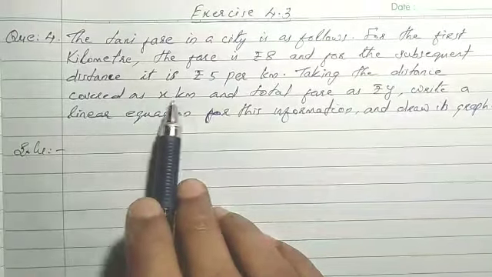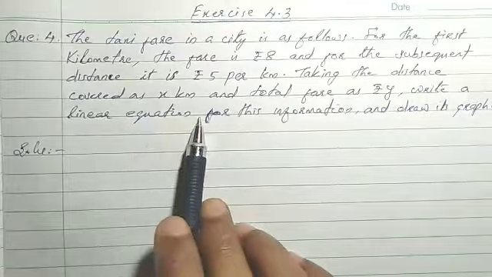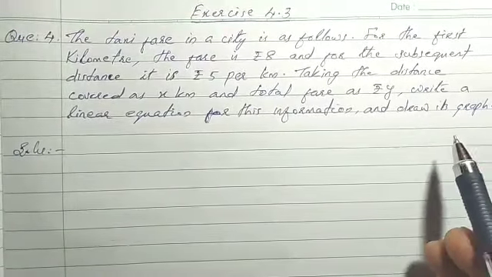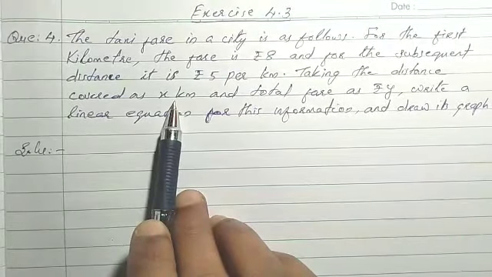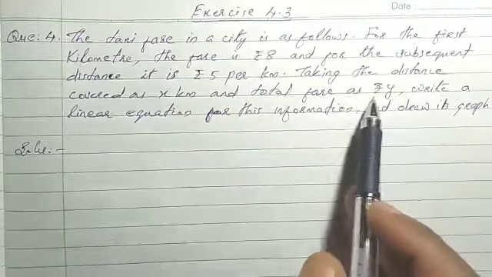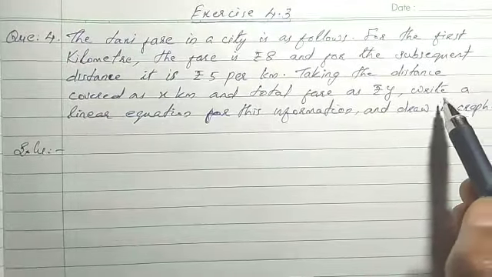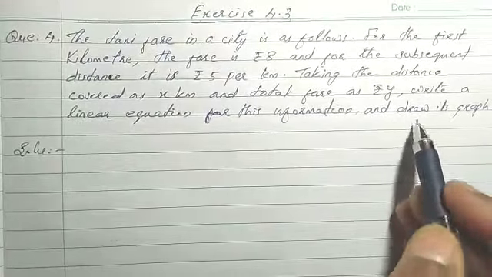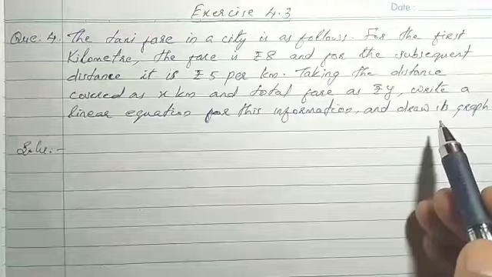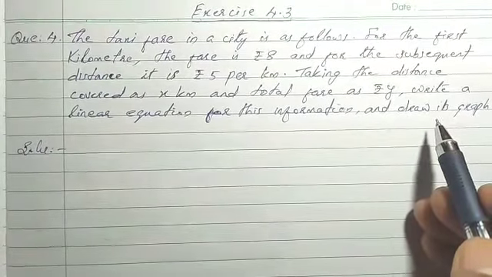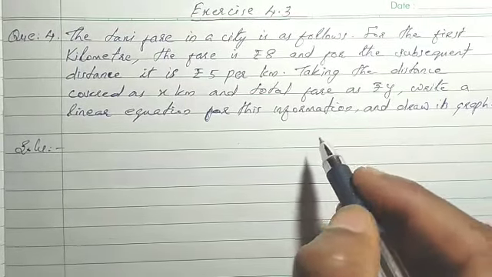Taking the distance covered as x kilometer and total fare as rupees y, write a linear equation for this information and draw its graph. Taking the total distance covered as x kilometer, and total fare paid as rupees y, write a linear equation for this information and draw its graph. So this question also you have to write in your graph book. Then the total fare is given here as rupees y.